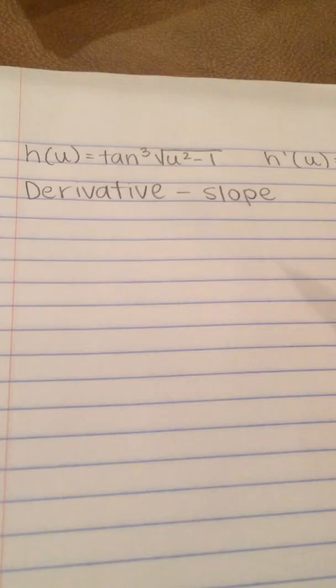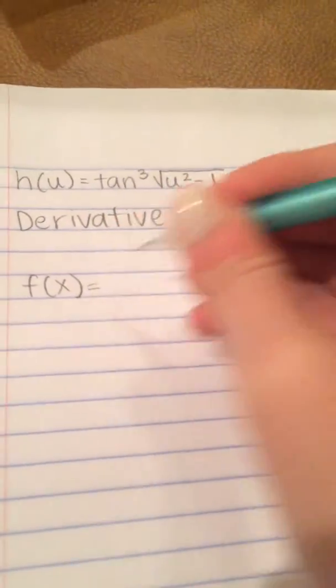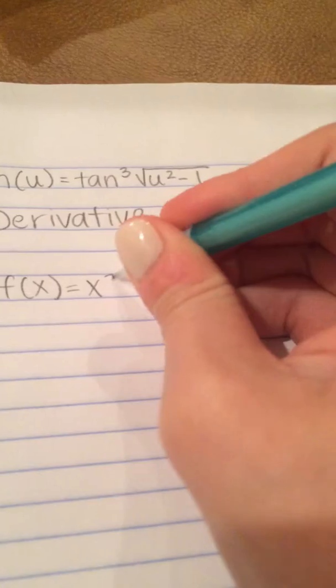So in order to solve this problem, you need to be able to get the derivative of this whole function, which is kind of tricky. So let's start super simple. Let's pretend that the function is f of x and it equals x squared.